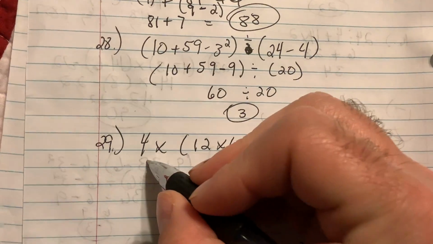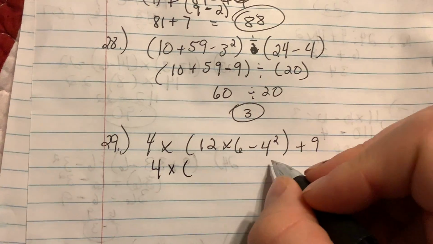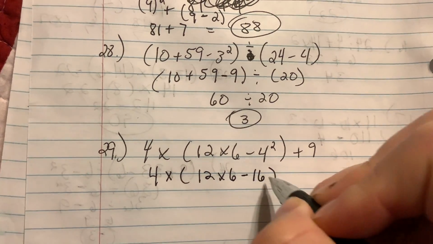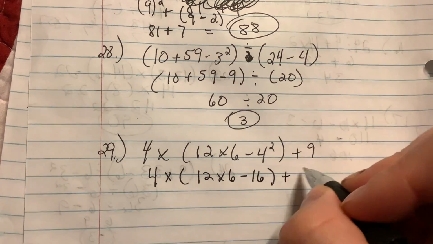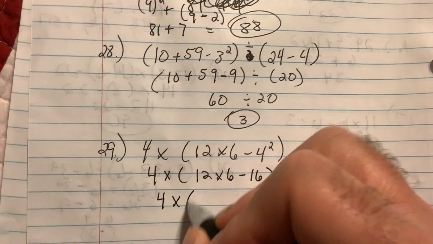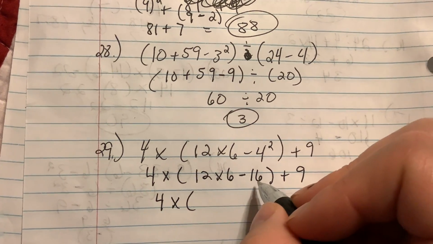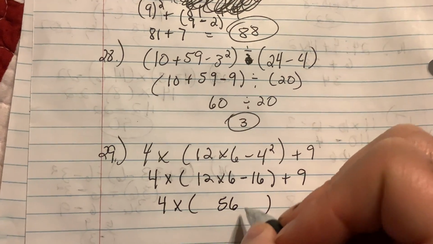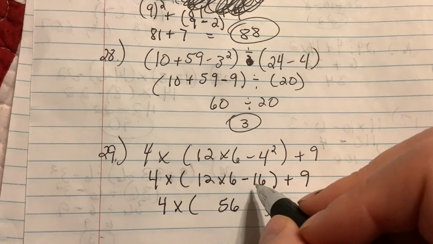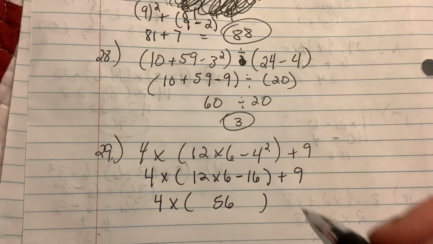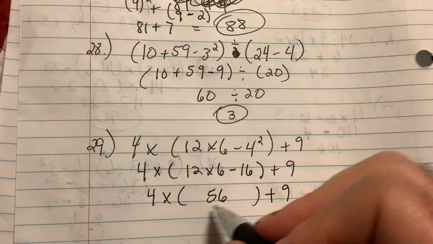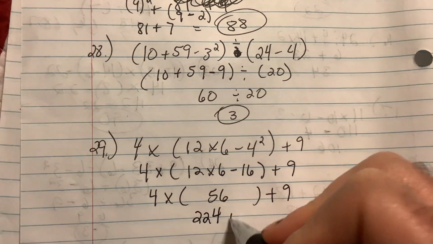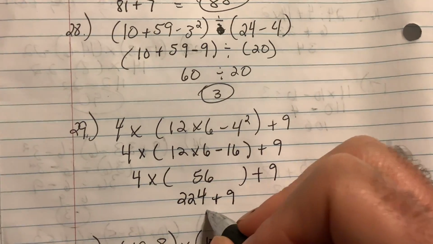Okay. Ooh, got a little sloppy with the handwriting here. This would be 12 times 6 minus 16. 4 times 4 is 16. And then you go ahead and do 12 times 6 in here. So that's 72 minus 16 is 56, right? Check my math. 72, yep, minus 16. Plus 9. So then 4 times 56 is 224 plus 9, which is 233.